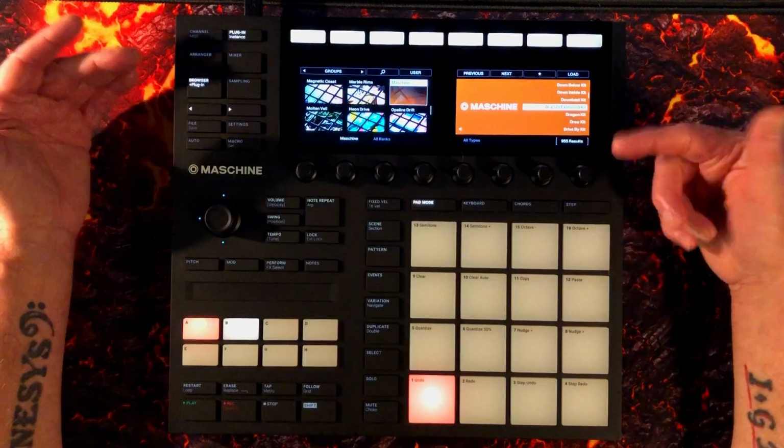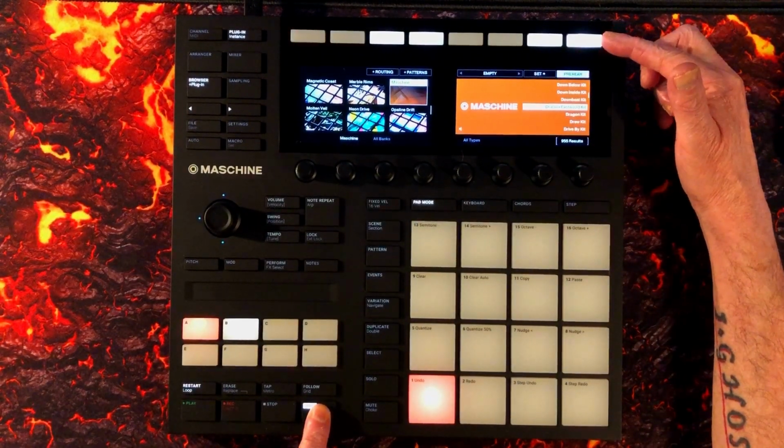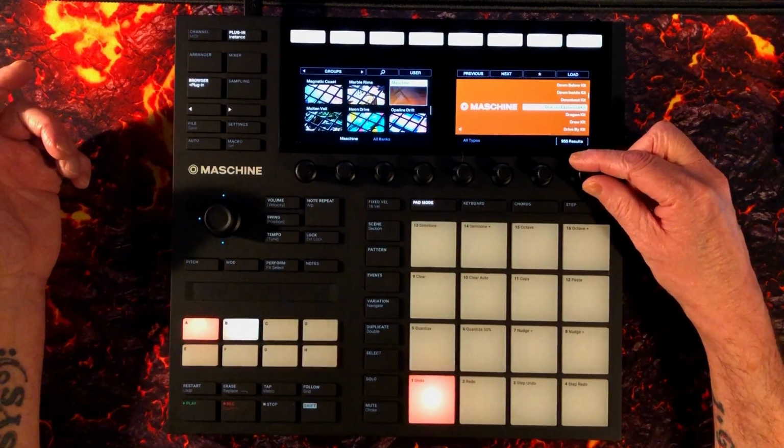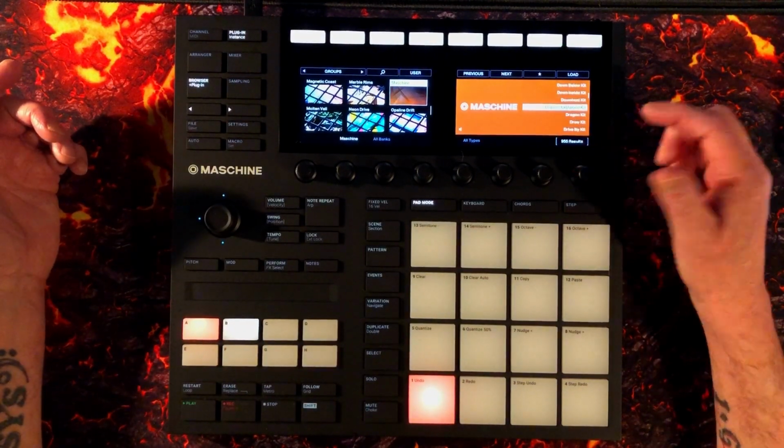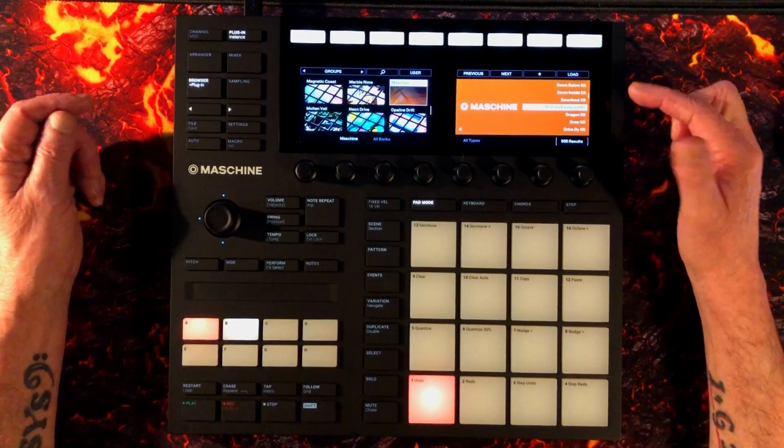Okay, so I've scrolled through these. If we hold shift and Prehear here, I've got it on Prehear so that we can hear the kit. So I'm just going to use this Dracula Eastwood kit.